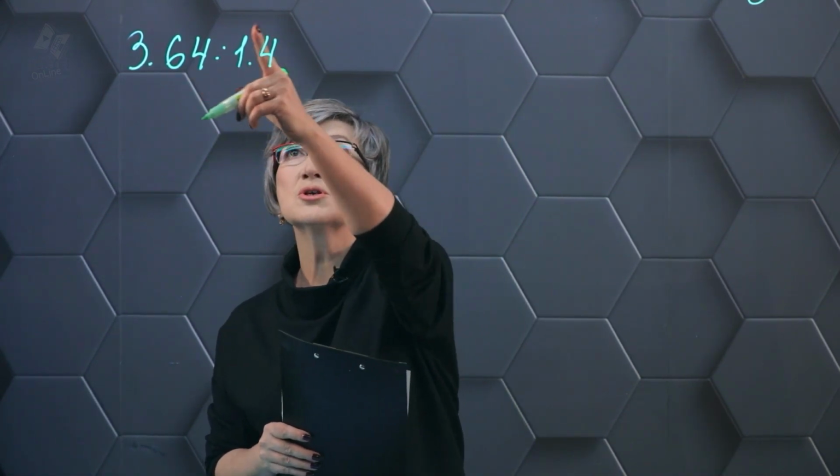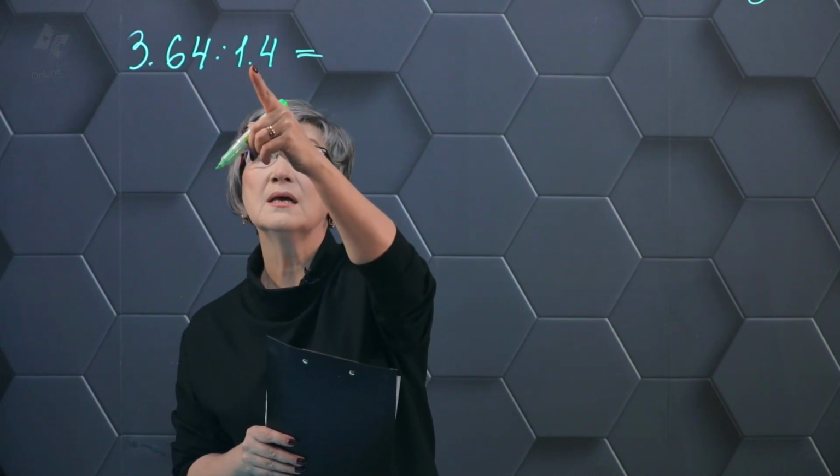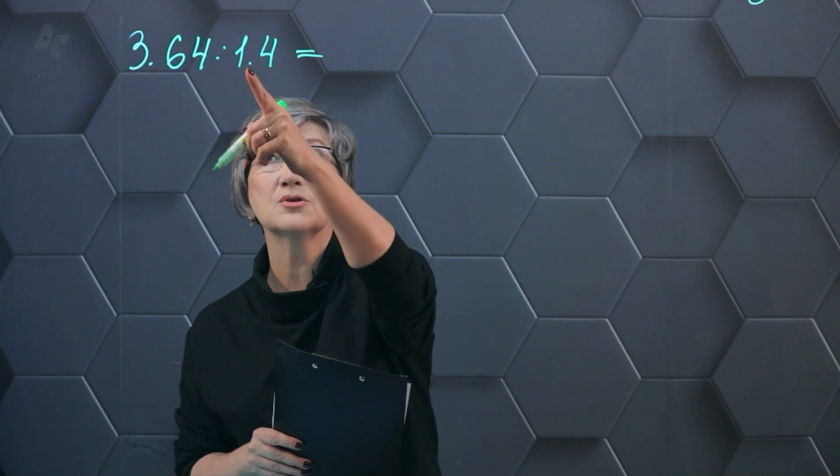What's an important rule that we always have to remember? We can't start dividing by a decimal fraction unless we write down the divisor as an integer. What am I talking about? According to the rules of division, I should be dividing by a whole number. But I don't have an integer, I have a decimal. So I have to turn this decimal fraction into a whole number. How do I do that?